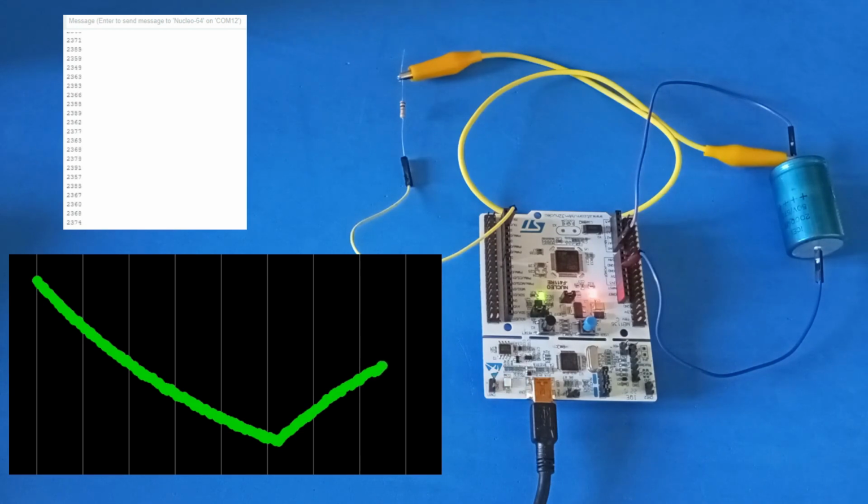After a few seconds, depending on the capacitor's value, the results will appear on the serial monitor, which can be replaced by other serial plotting software on a PC.